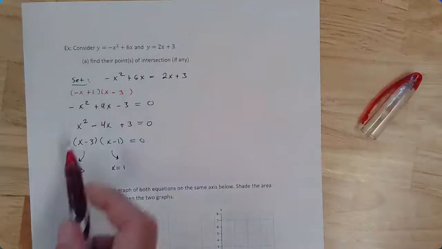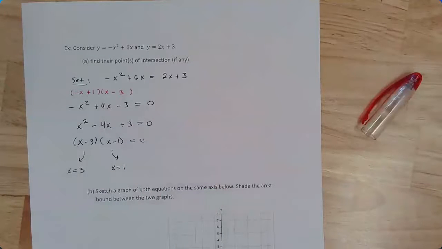So if you have a negative x squared, you can multiply both sides by negative 1 and make it a positive x squared, which is way better. Make sure you multiply everything by negative 1, though, not just the one piece we want.